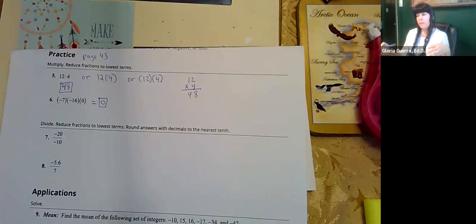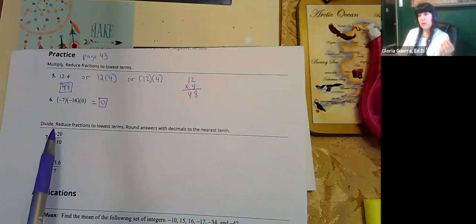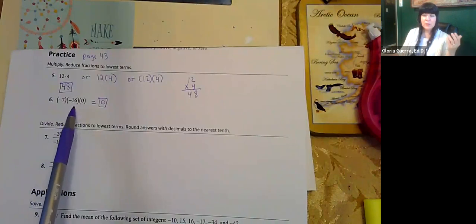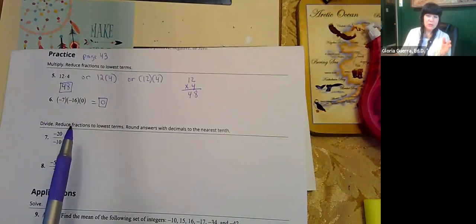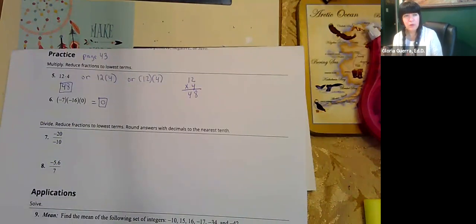So you have 2 negatives, which is a positive, so you should have a positive result. If you had 3 negatives, 3 negatives is odd, right? So it'd be a negative result. But if you have 0, anything times 0 is 0, and you never write a negative 0. It's considered neutral.